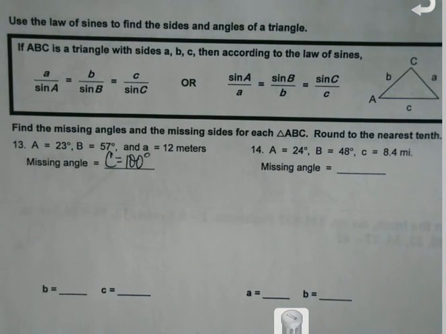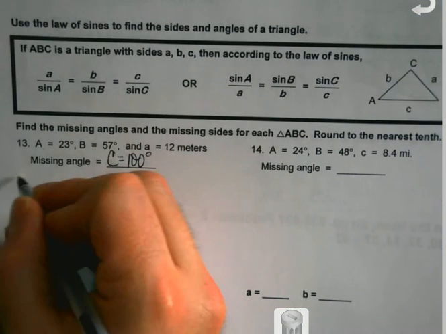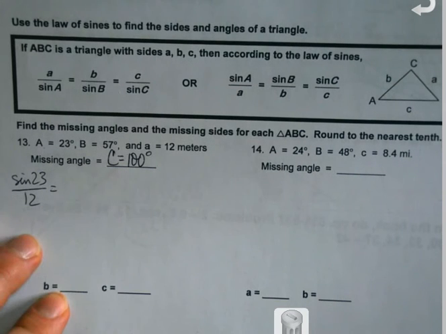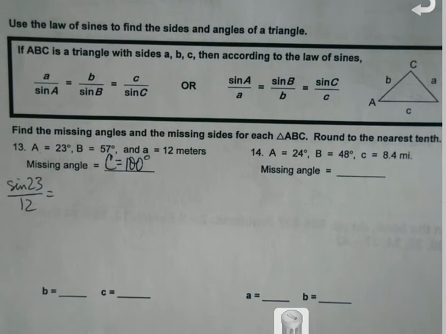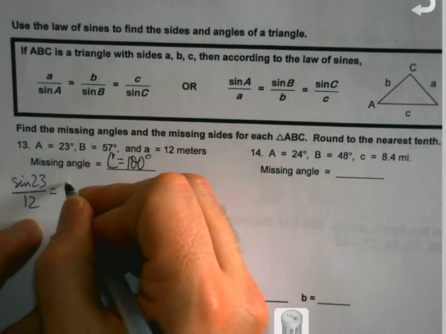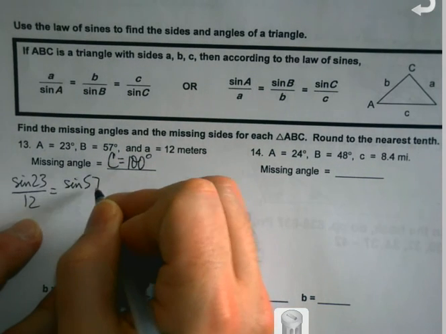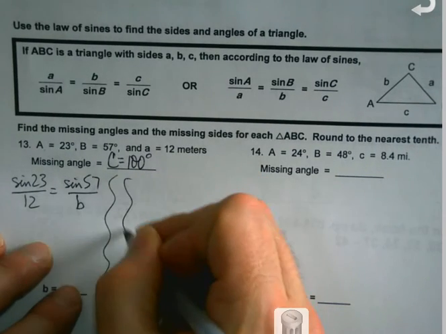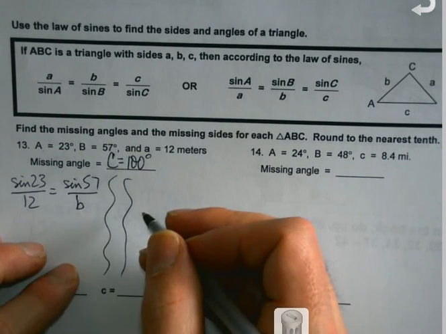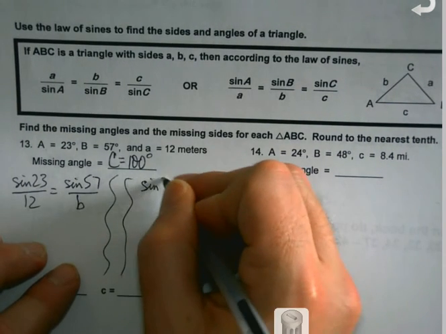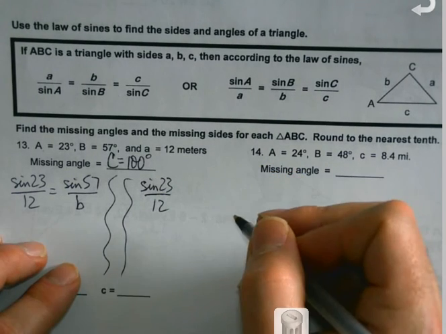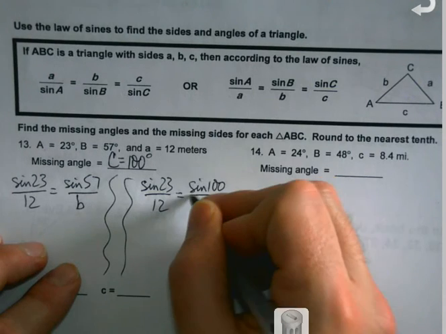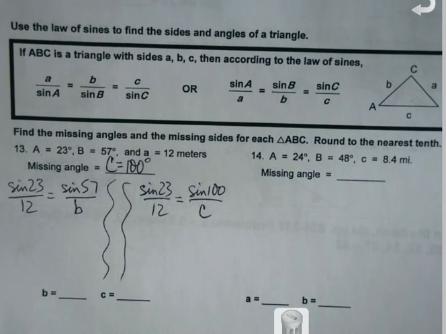I also know now that I have my corresponding side and angle. So the side of 23 over 12. And at this point, I can do either one of these. If I want to do B next, that's fine. I'll just do the sine of 57 over B. And I'm going to calculate that in a minute here. If I wanted to do side C next, that would have been okay too. I'd have used the same corresponding side and angle, except I'd have used the sine of 100 over C, because I'm going to end up doing both of them anyway.